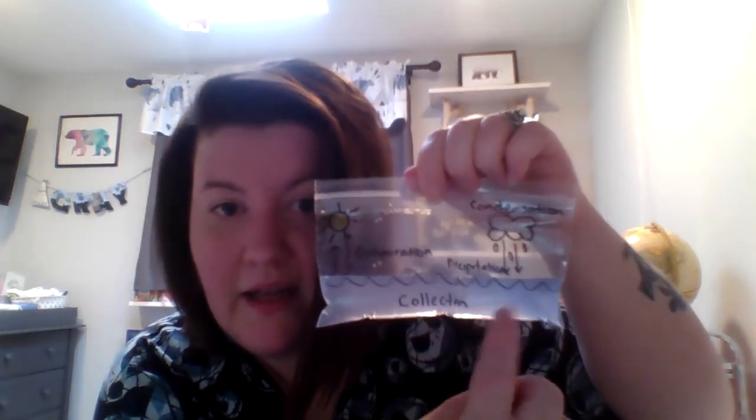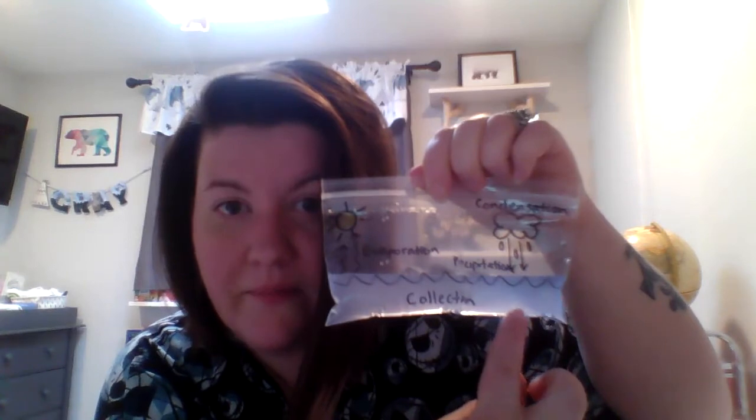Okay, it's not going to be as full as it was before. And another thing that you are going to see is when it's warm and the sun is hitting the window, you are going to see condensation start to form on the inside of your bags. Okay, so you'll see little dots of water vapor for condensation. All right, and then precipitation will happen when those little tiny water drops start getting bigger and bigger. You'll notice that they'll start to drip down into the bag and collect back down into the water.